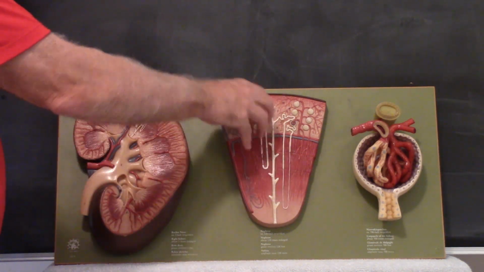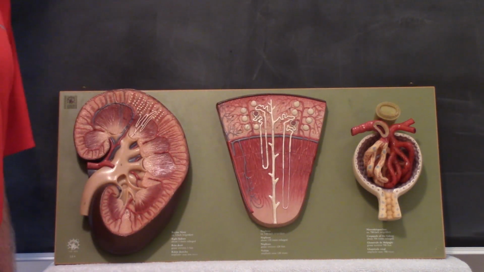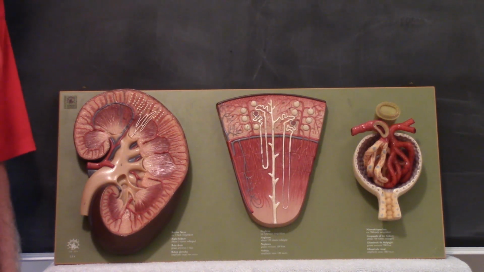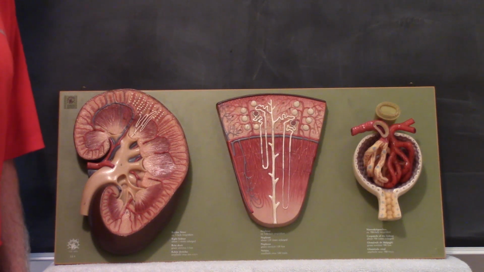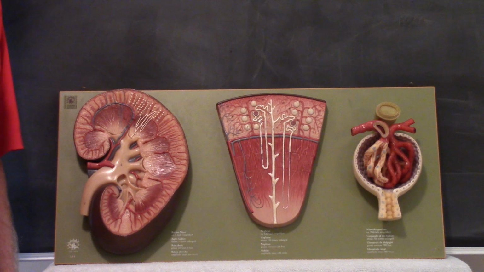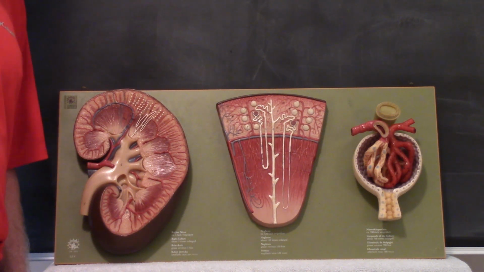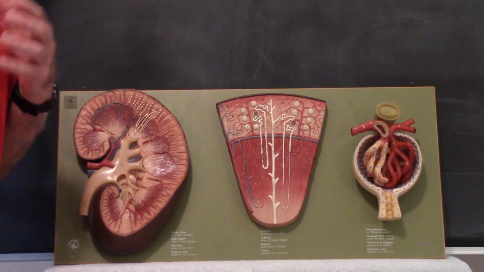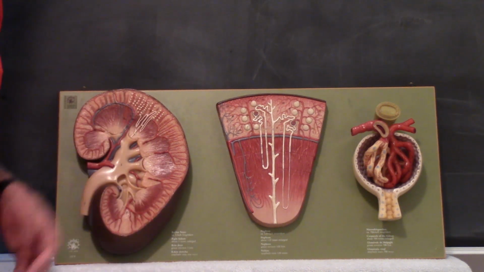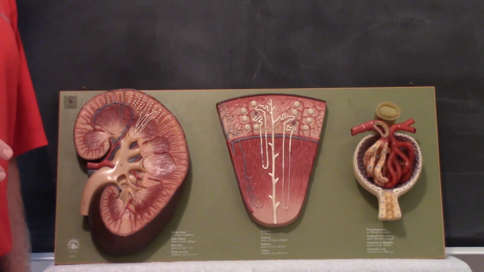So these structures that you see in a yellowish color would be what are called nephrons. And nephrons make urine. There's over 1 million nephrons per kidney. So once you know what one nephron looks like, you pretty much know what all the others look like. And if there's over 1 million per kidney, considering that there are 2 kidneys, that would be over 2 million of these nephrons working simultaneously to make urine.